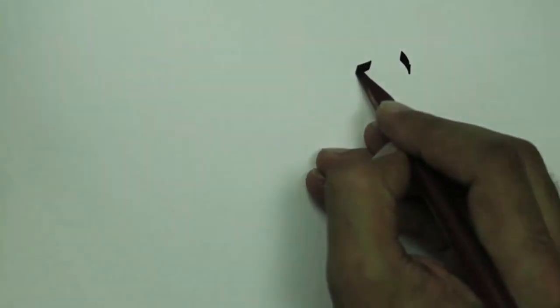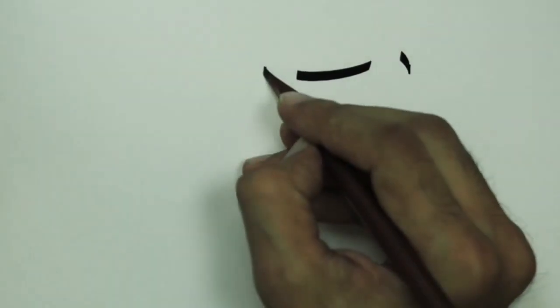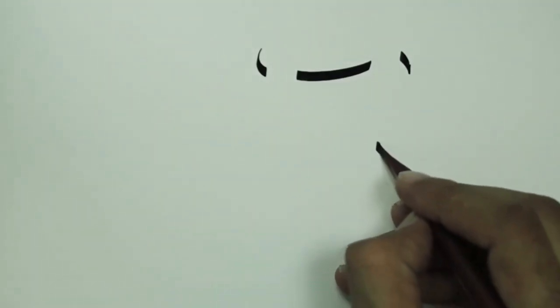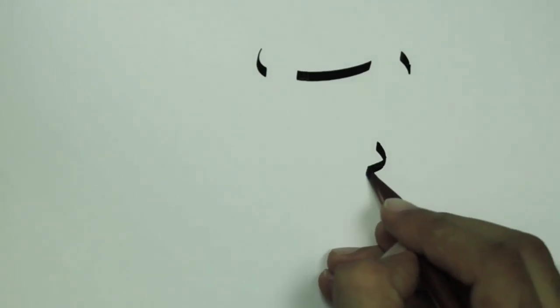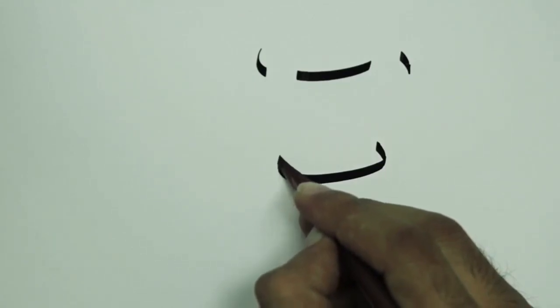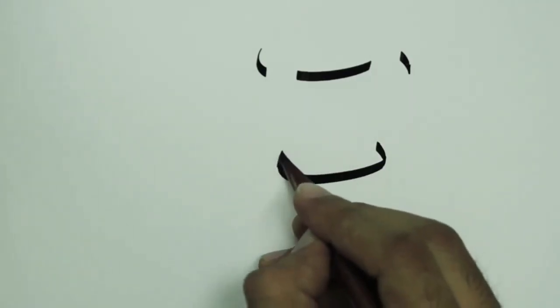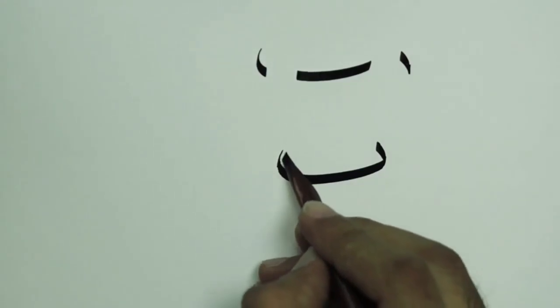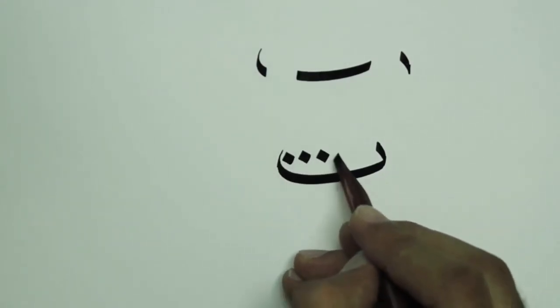Steps for drawing the letters B, T, and The. They start by writing number 1 in Arabic with a length of 1 dot and half, then moving downward to the left, then upward to end them with a reversed number 1. The length of this stroke is from 4 to 5 dots.